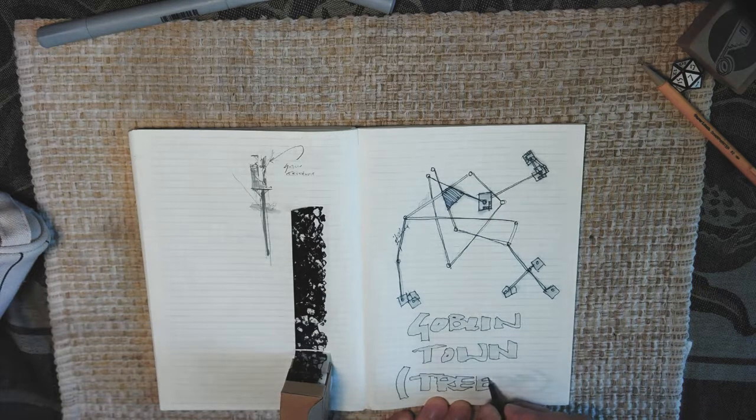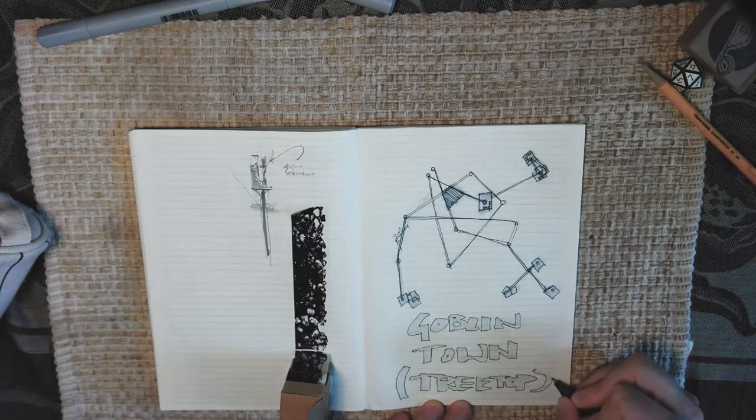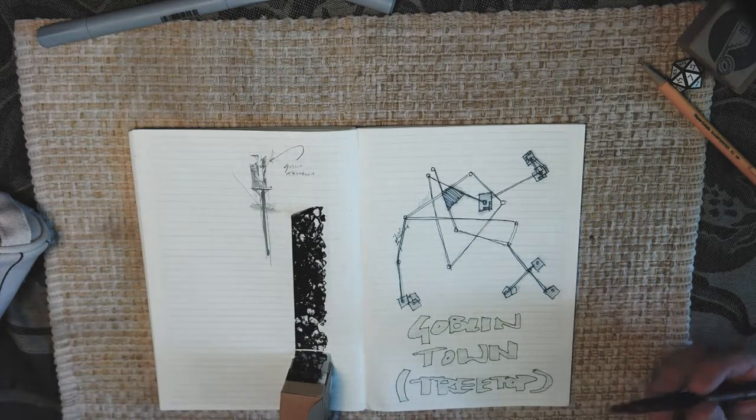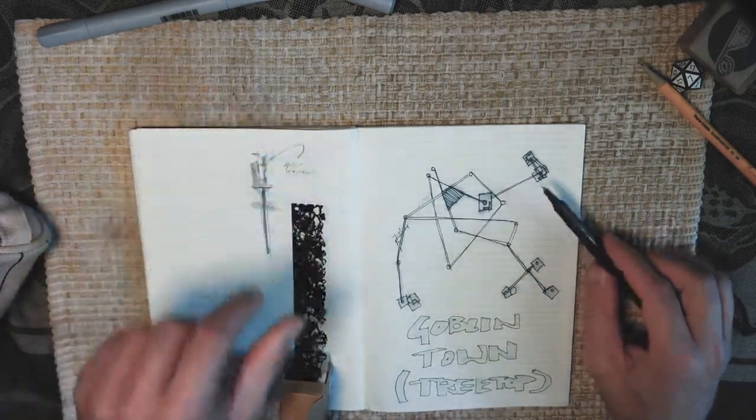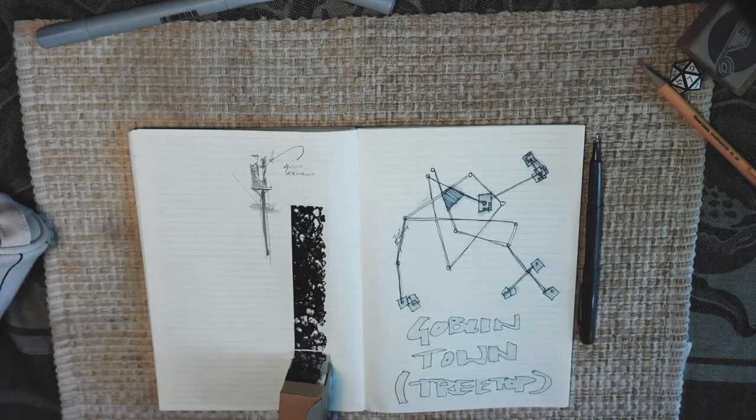3D terrain. So, sorry, I'm a little distracted with this lettering because I think it's going to look really good. Treetop. Goblin Town, Treetop. And that concludes our first segment of Dungeon Sketches by Dungeon Tape.